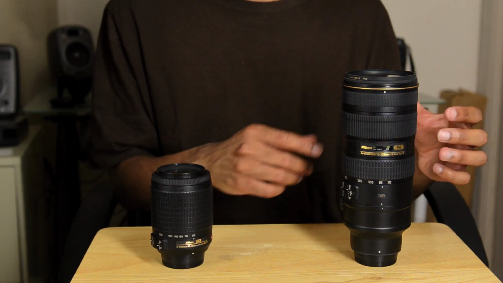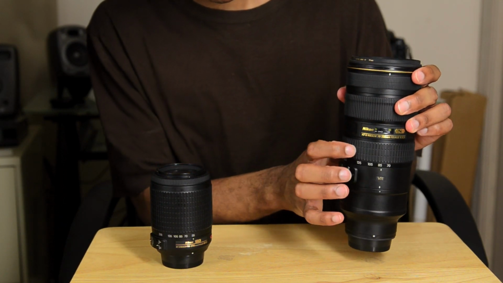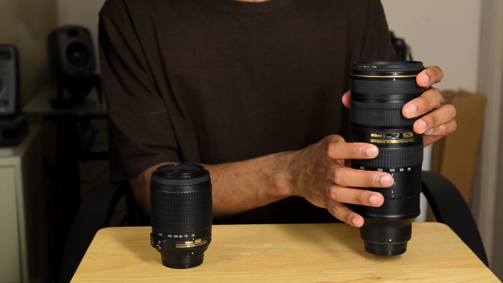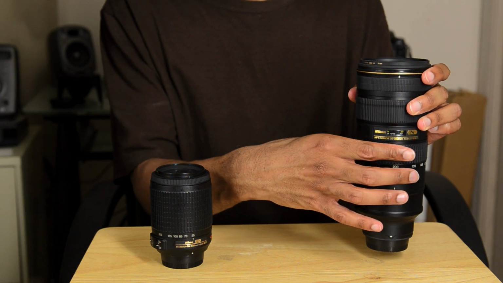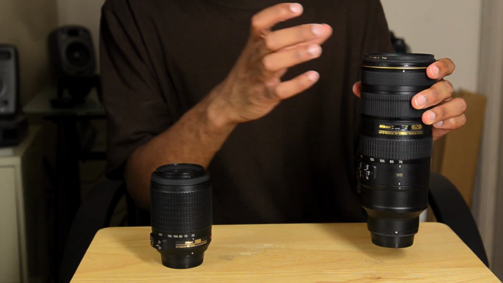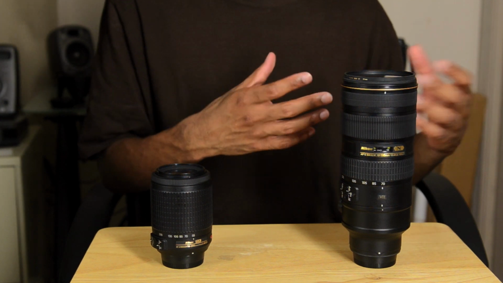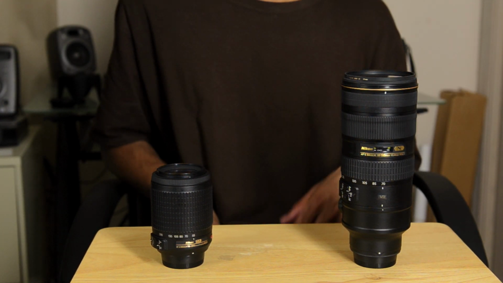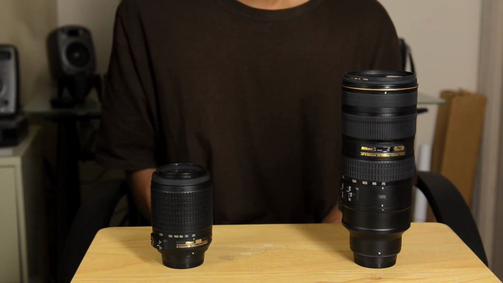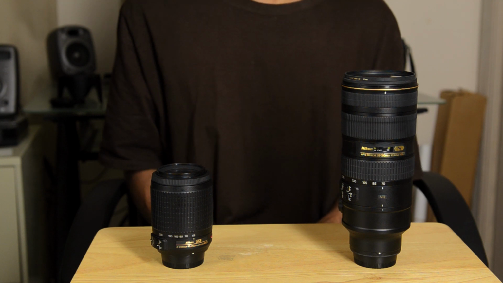On the 70-200, if I do the same thing here, that doesn't happen because that entire action happens inside the lens itself. So that's another thing that's going to help the lens stay sealed and protected. And that's basically it.